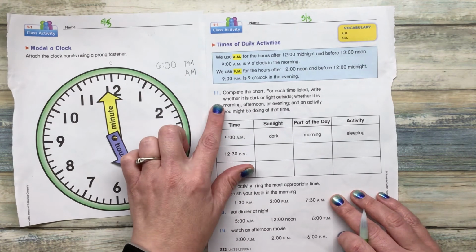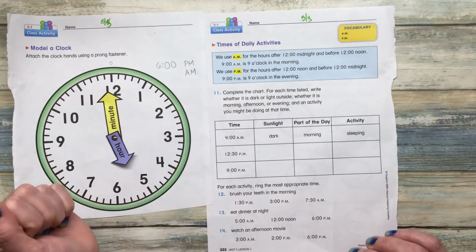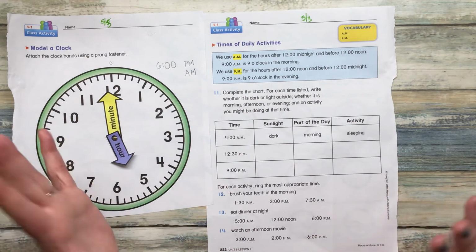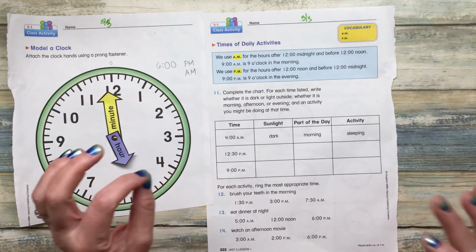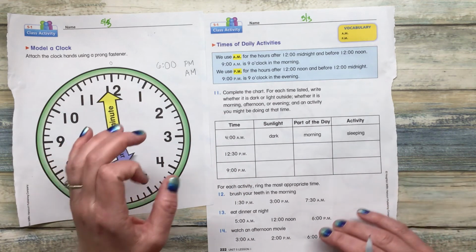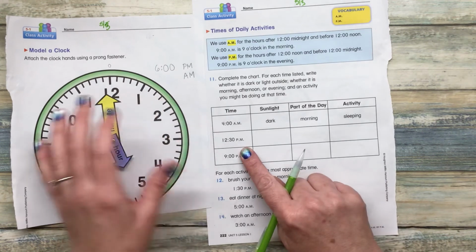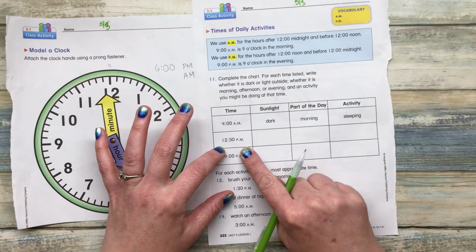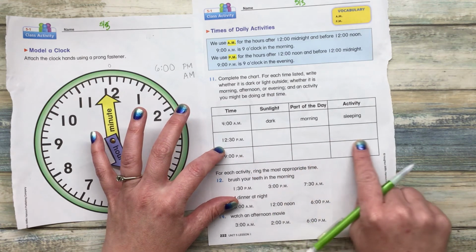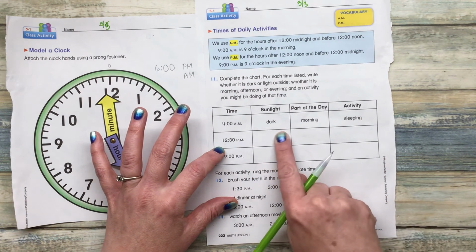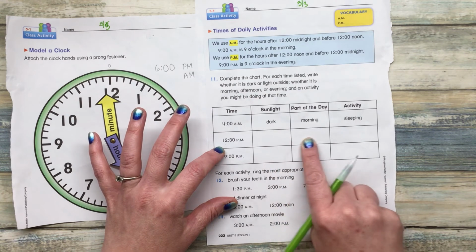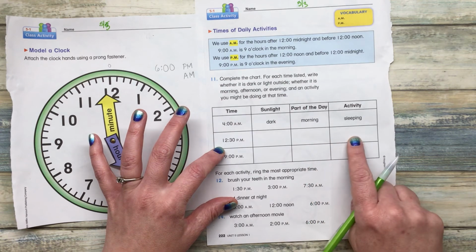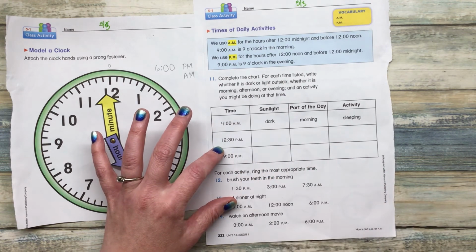Now number 11 says complete the chart. For each time listed, write whether it is dark or light outside, whether it is morning, afternoon, or evening, and an activity you might do at that time. So at 12:30 p.m., so that is right before we have our afternoon meeting. Go ahead and fill that in. What is it like outside? Is it dark or light? What part of the day is it? Morning, afternoon, evening? And what might you be doing at 12:30 in the afternoon?